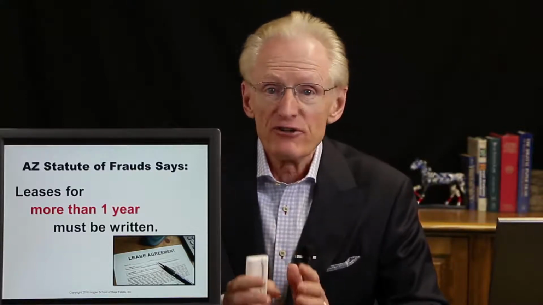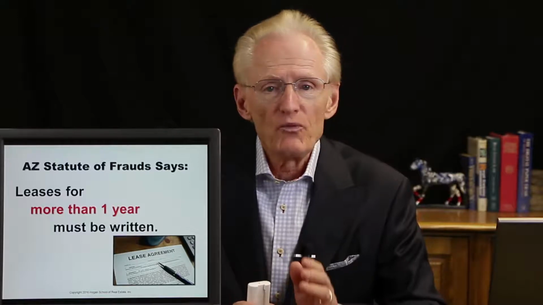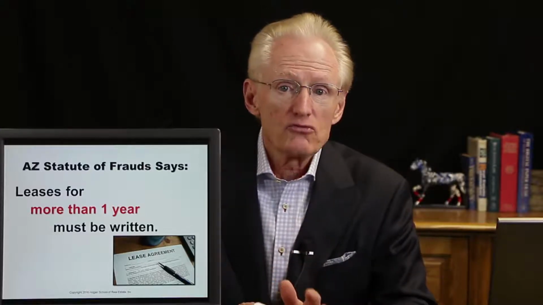So I want to remind you what this Arizona statute of frauds says about leases. It says that leases for more than 1 year must be in writing. So it's theoretically possible that a lease for exactly 1 year or less, even though it's not in writing, could be enforceable. But what do you think? Is it a good idea to have verbal rental agreements, verbal leases? The answer is no. And as a real estate agent, if you're ever involved in a lease transaction, you always want to put it in writing.